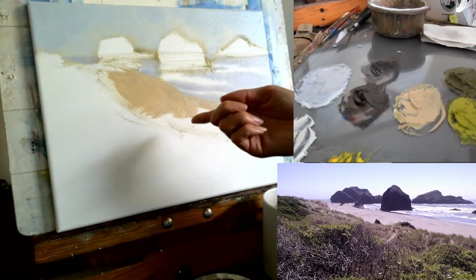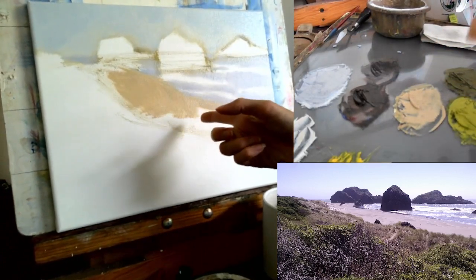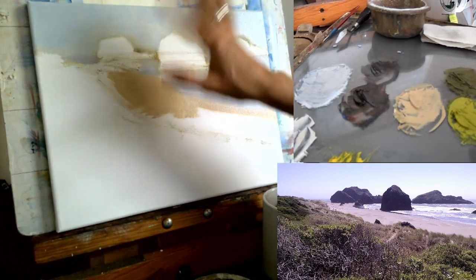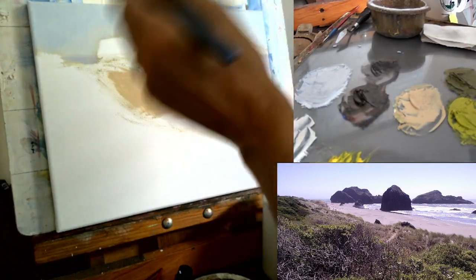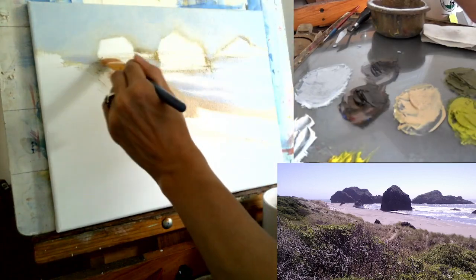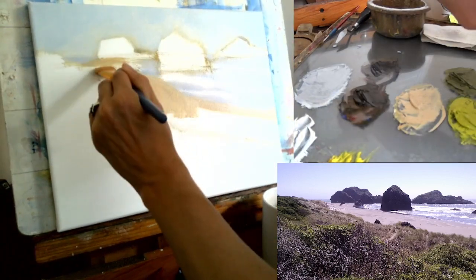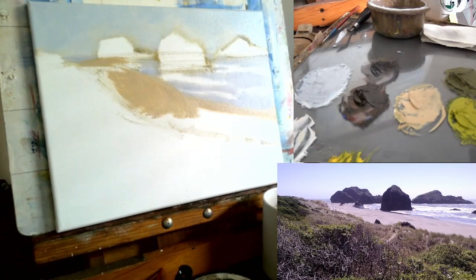Okay, my sand on here right now looks medium, but it will look lighter when I put the rest of the colors on. So again, I don't have to be worried about the value.